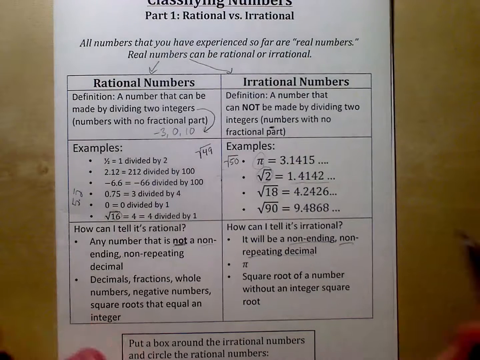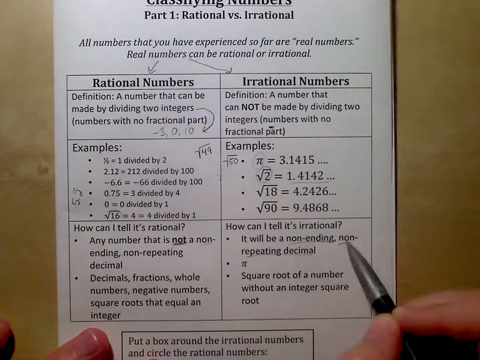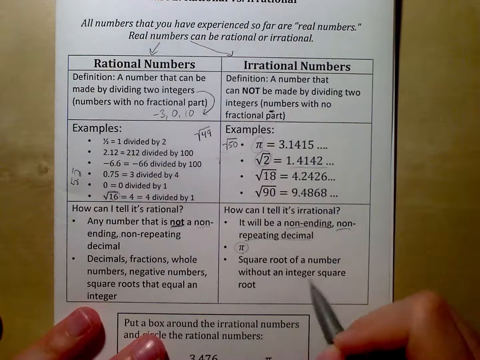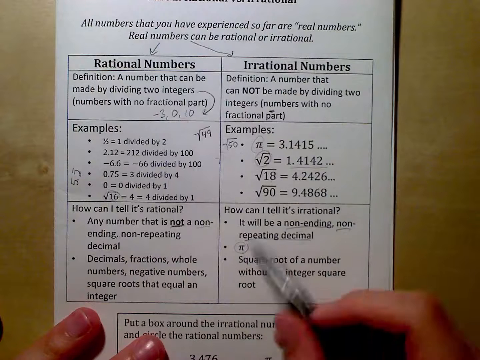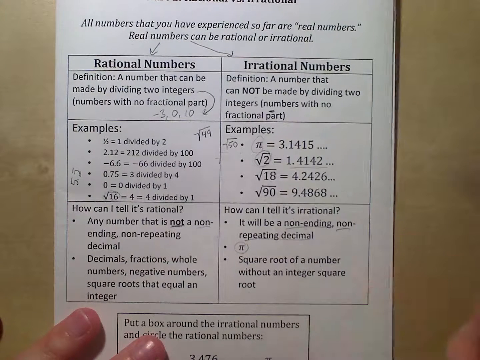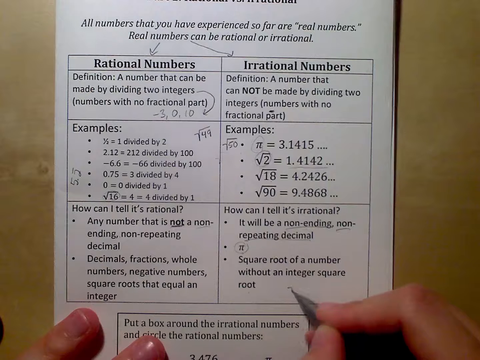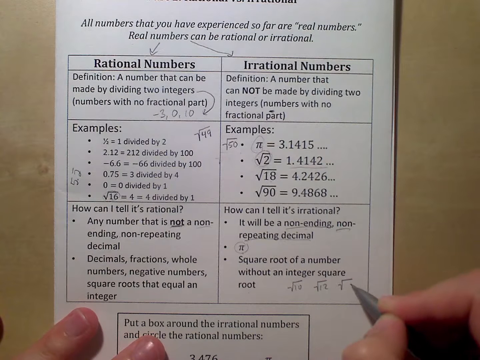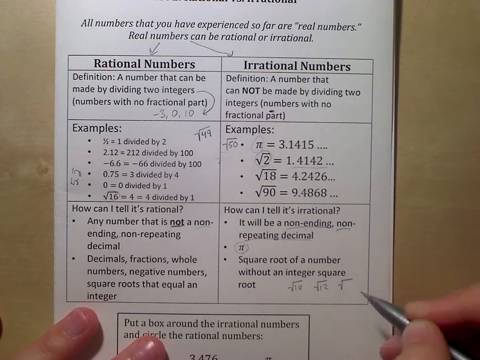The two types of numbers that will get you a non-ending, non-repeating decimal are pi and the square root of a number without an integer square root. So any of these are examples. Most numbers are examples. So the square root of 10 is irrational. The square root of 12 is irrational. The square root of 9 is rational because that's 3. But 8, no, that's irrational.